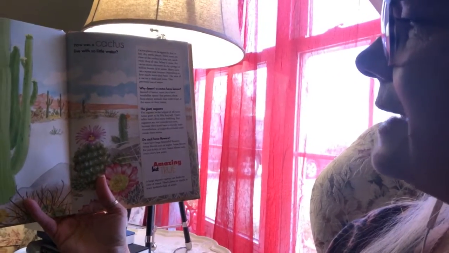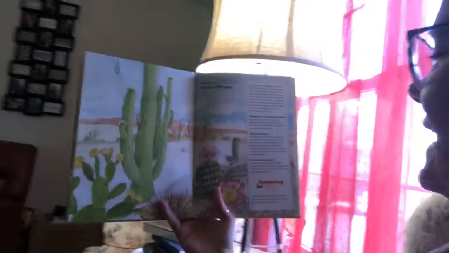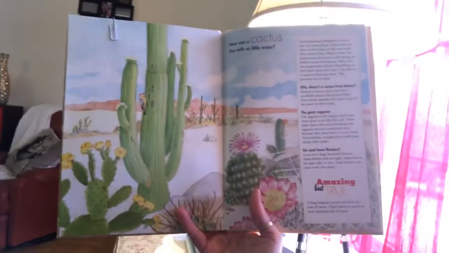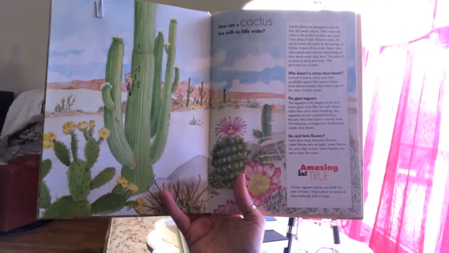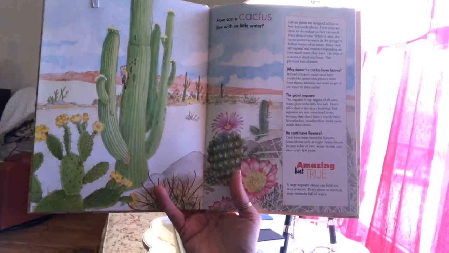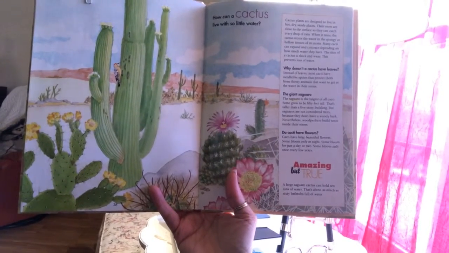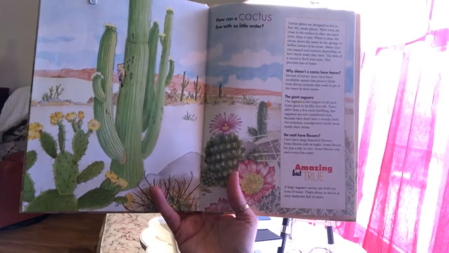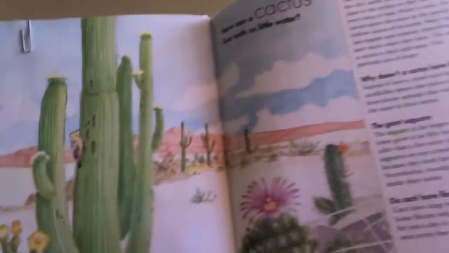Why does a cactus have no leaves? Why don't they have leaves? That's a really good question. Instead of leaves, most cacti have needle-like spines that protect them from the thirsty animals that want to get the water in their stems. Can you see the little birds on there?